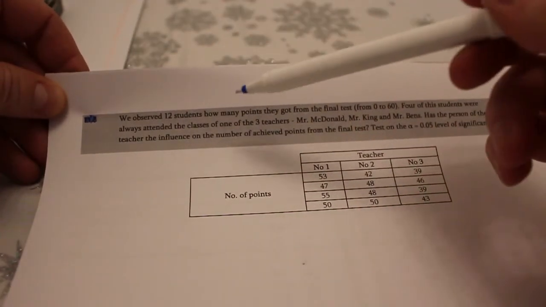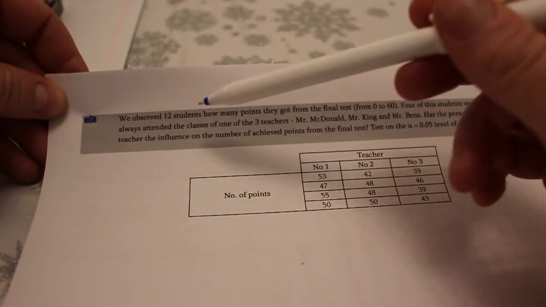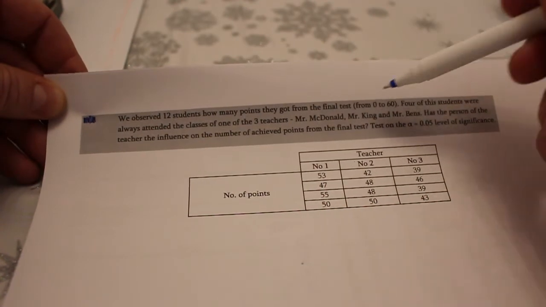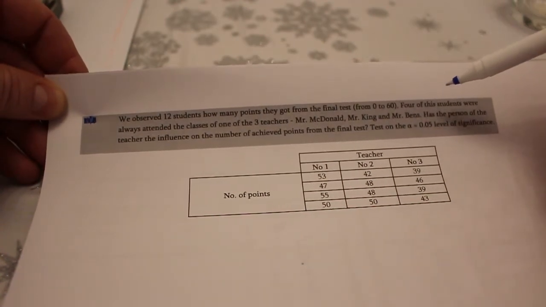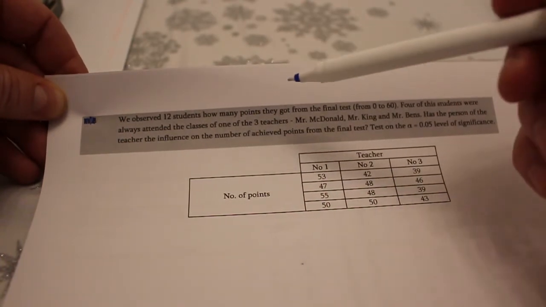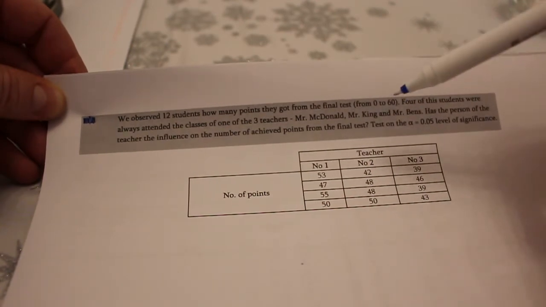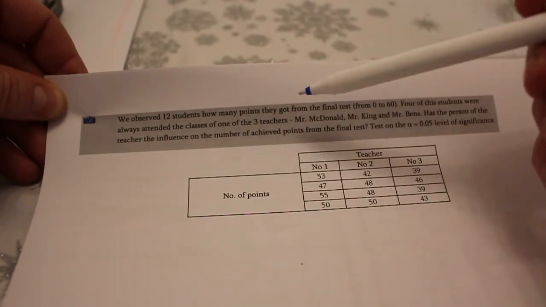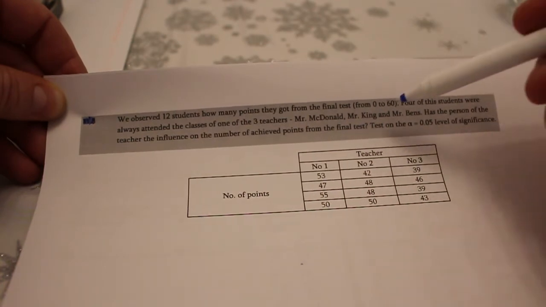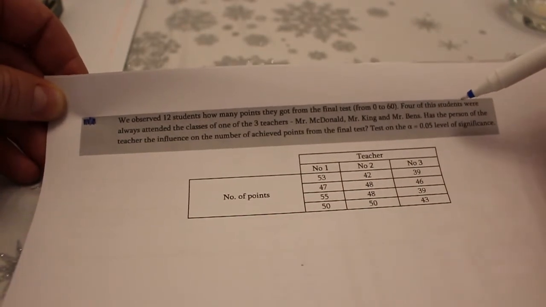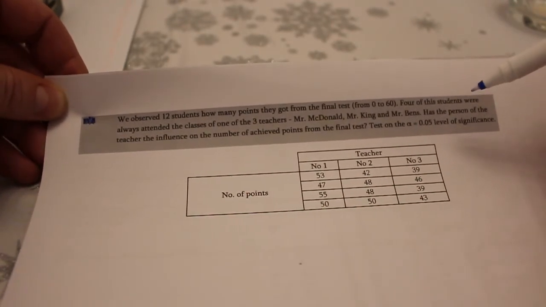Another example, which you probably remember. We observed 12 students and how many points they got from the final test, with values from 0 to 60. We know that 4 of these students always attended the classes of one of 3 teachers: Mr. McDonald, Mr. King, and Mr. Benz. The question is, does the person of the teacher influence the number of points achieved in the final test? Now we will use hypothesis testing, at the 5% level of significance.